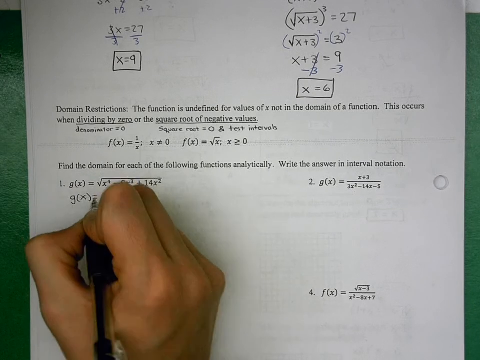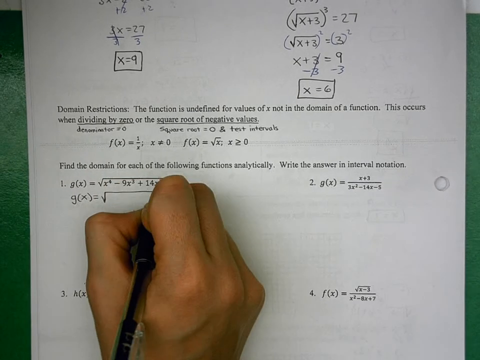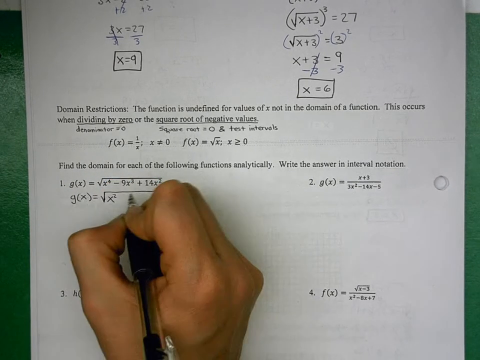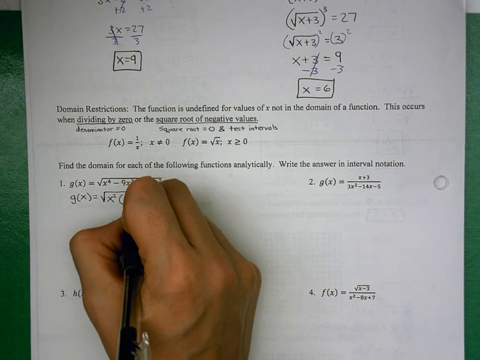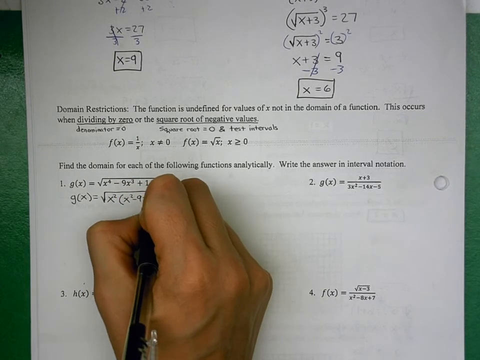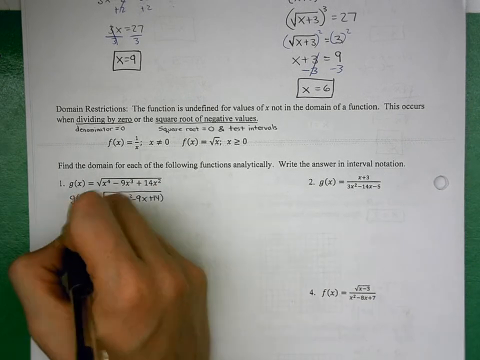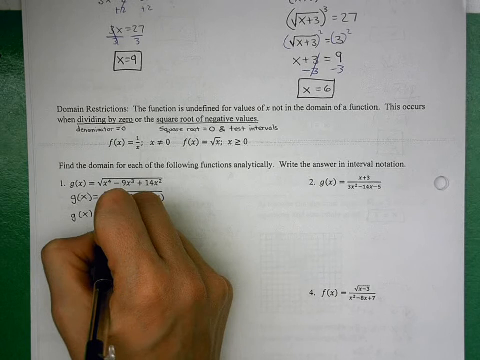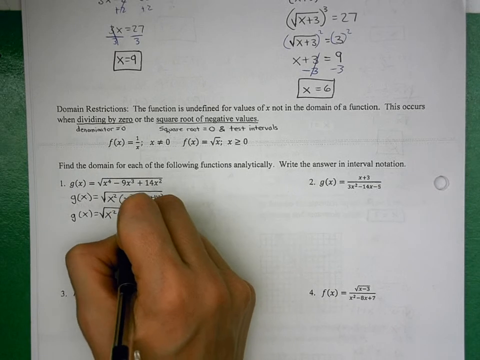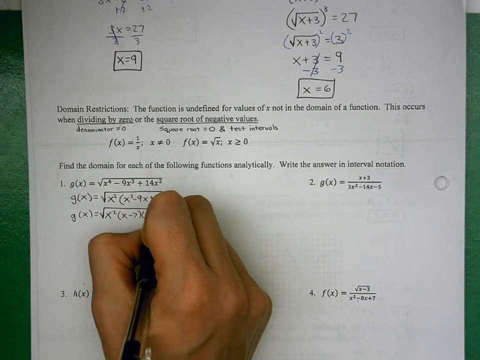As I look at this function, x squared factors out, and we'd be left with x squared minus 9x plus 14. This further factors: the x squared stays, and x squared minus 9x plus 14 factors to (x minus 7)(x minus 2).